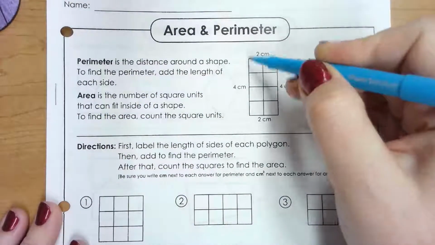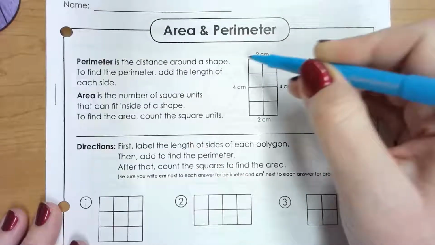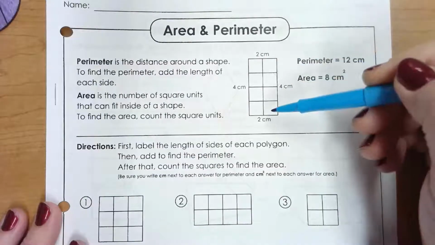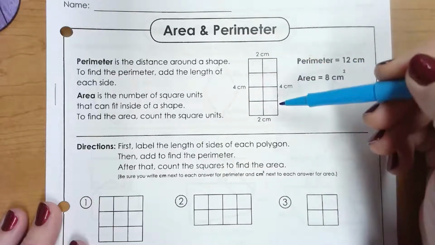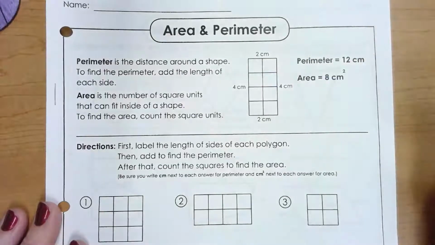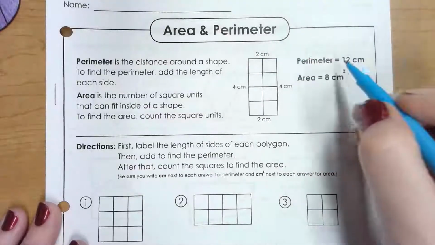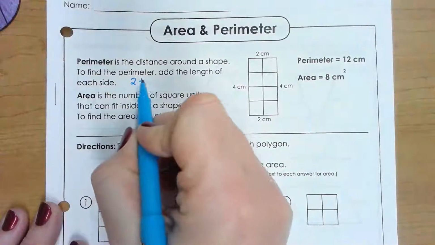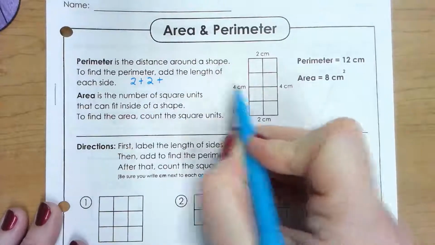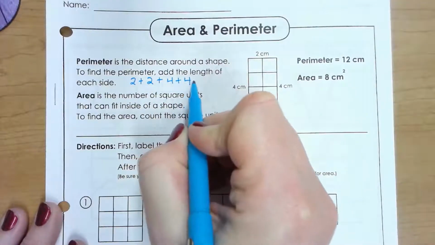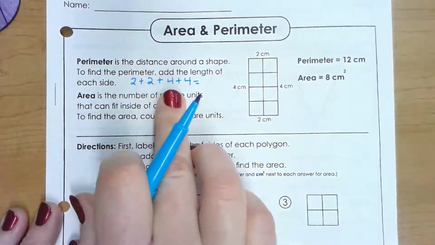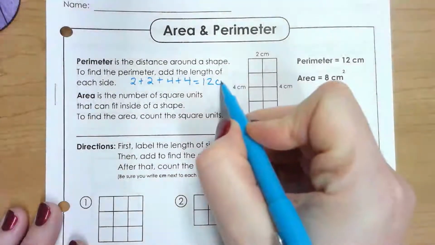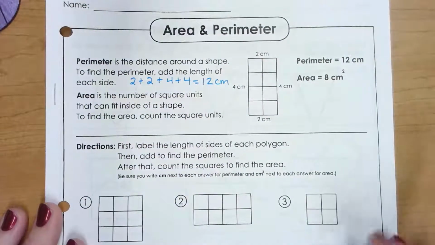So if we have a shape like this, a rectangle, and one side is 2 centimeters, the opposite side is 2 centimeters, the other two sides are both 4 centimeters, we would need to add together those 4 sides to find the perimeter. So we would take 2 plus the opposite side of 2 plus 4 plus 4. 2 plus 2 is 4, 4 plus 4 is 8, 8 plus 4 is 12, and we're measuring in centimeters. So 12 centimeters would be the perimeter of that rectangle.